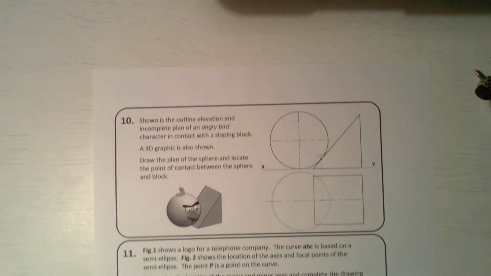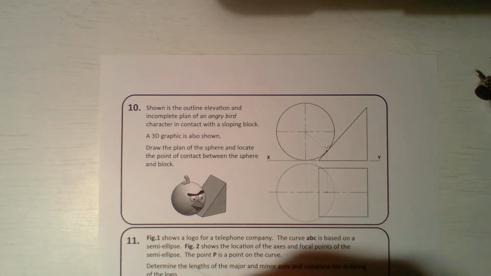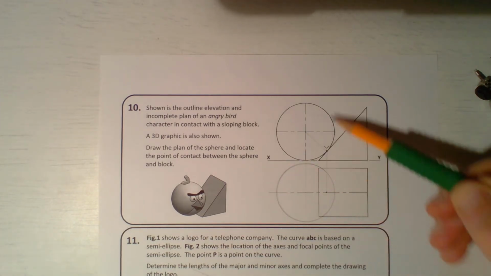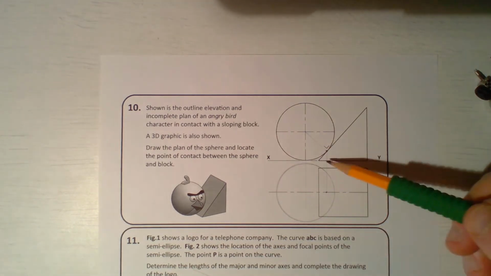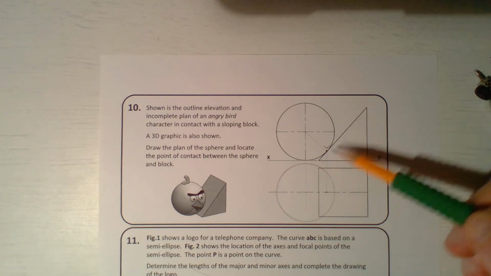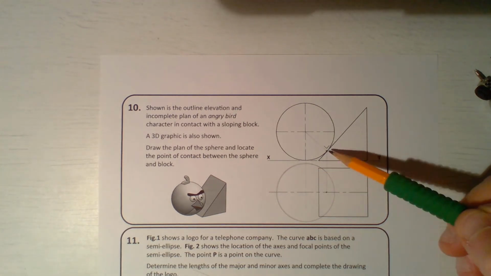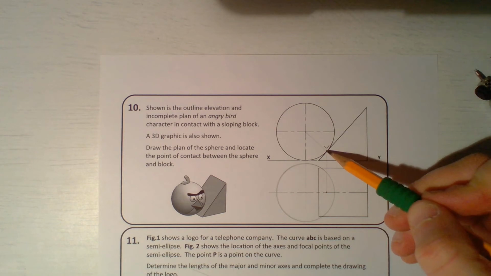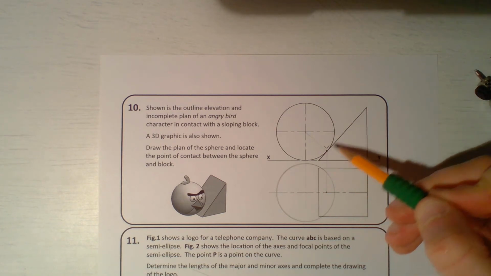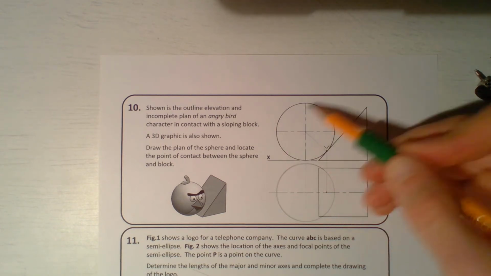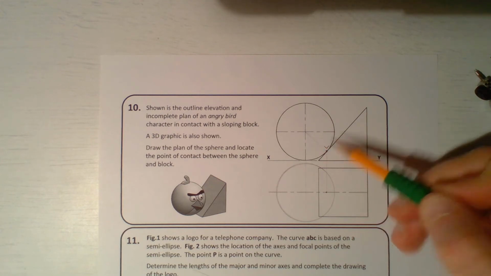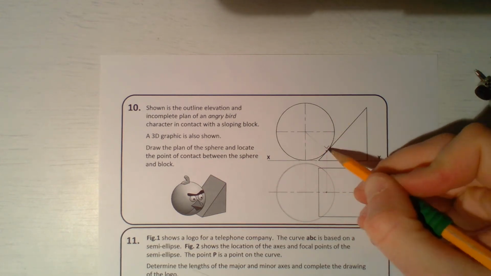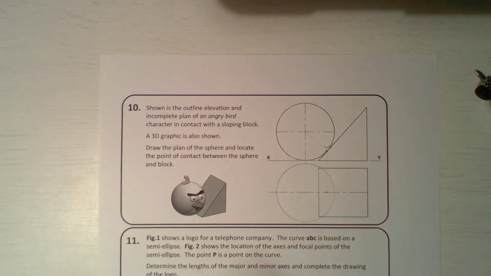Okay, question 10. This is solids and contact. If you have a football rolled up against a ramp or a cone or whatever you're rolling it up against, the point of contact between that surface and this sphere will always be at 90 degrees, so a perpendicular angle. Okay, so that line was perpendicular to that. So how do we get it?